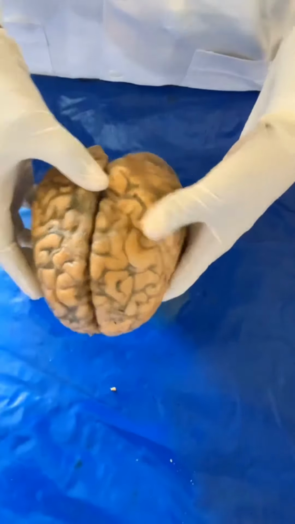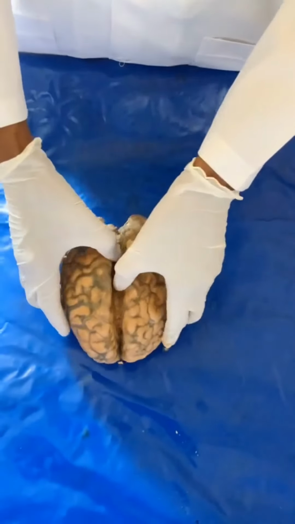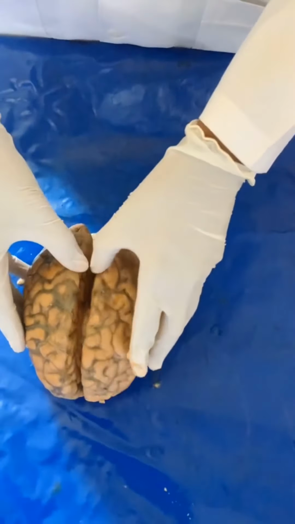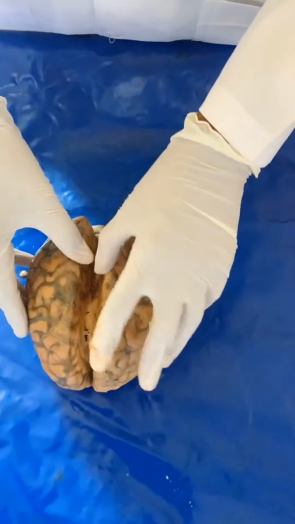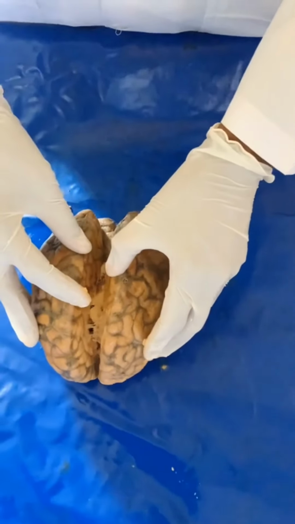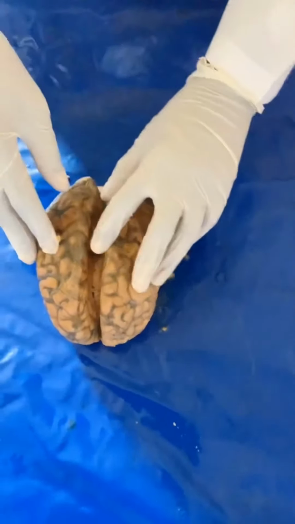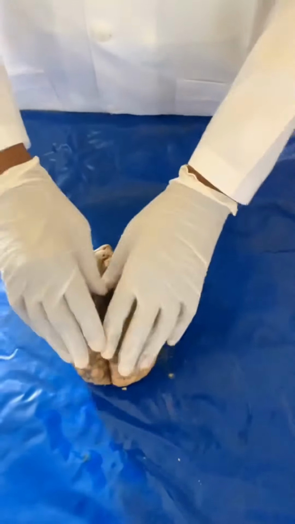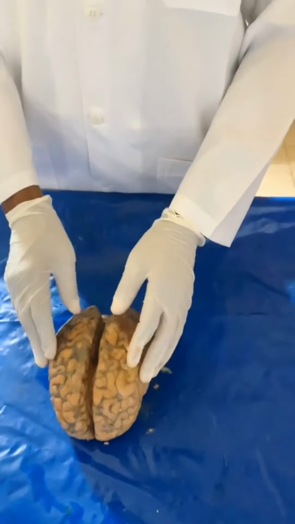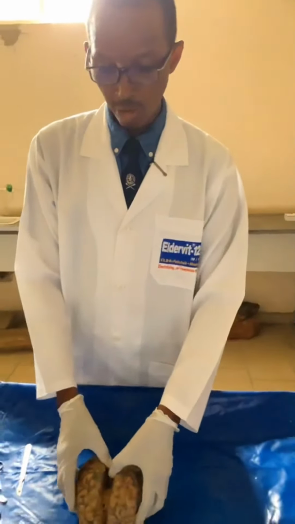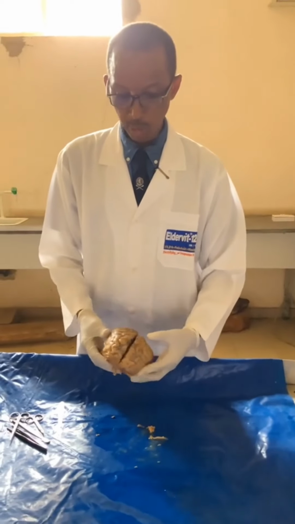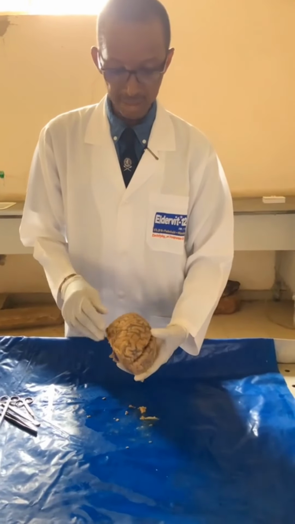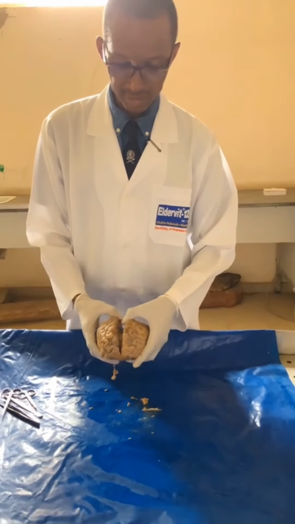If we now have a look at the two cerebral hemispheres, they are united together by a bundle of nerve fibers called the corpus callosum. This corpus callosum is made up of white matter, the axons of the neurons that interconnect the two cerebral hemispheres. So the two cerebral hemispheres are not separated, but they are linked together by these bundles of the corpus callosum. Let us look at the cerebral hemisphere itself before we go and dissect it and the other structures within it.